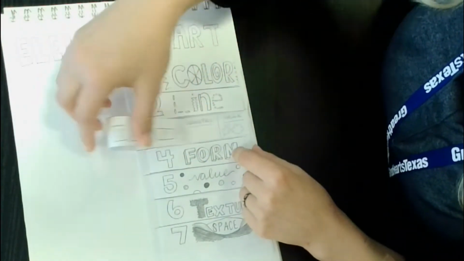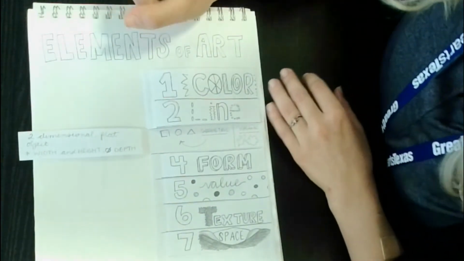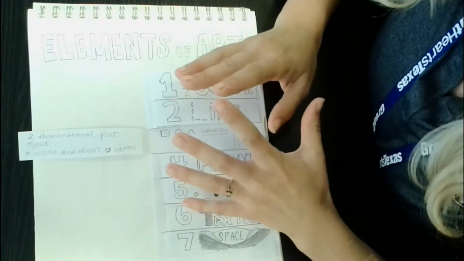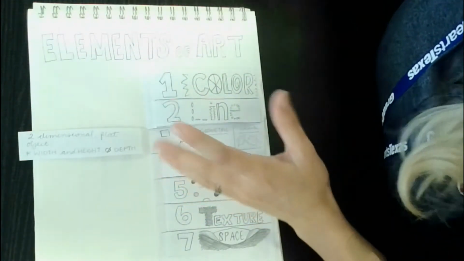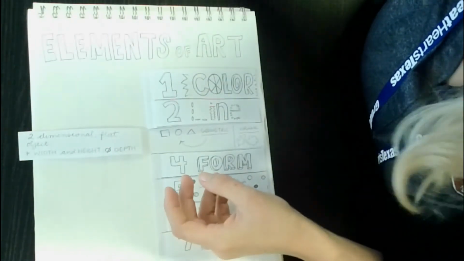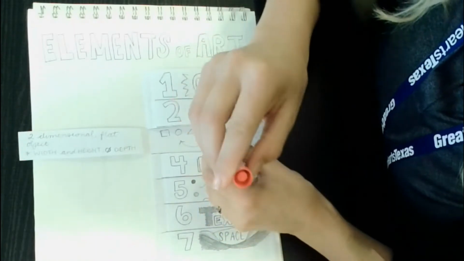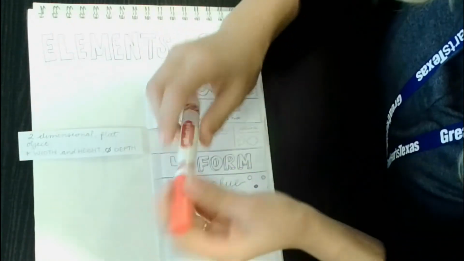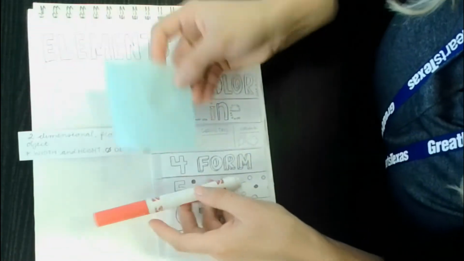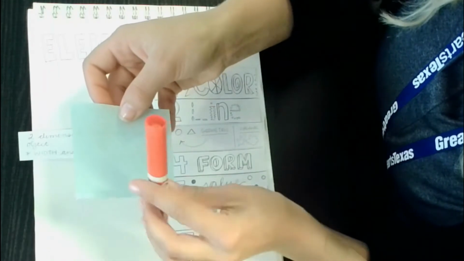Next we have shape. So shape and form are really different things. Remember we talked about this. Shape is something flat. There's no dimension to it. There's no depth. So this post-it note is flat. This is a shape. This, however, is not flat, right? This has form and volume and dimension, so this is called a form. So do we see the difference between these two? This one's flat. This is not flat.